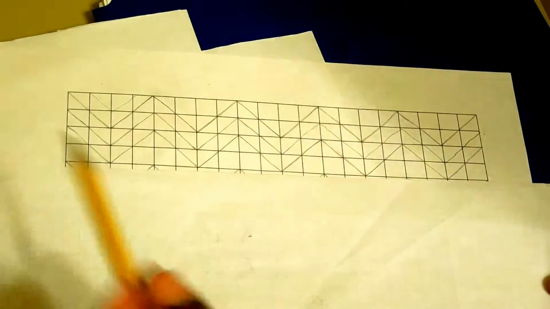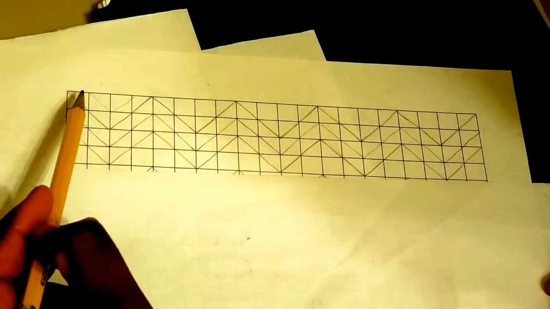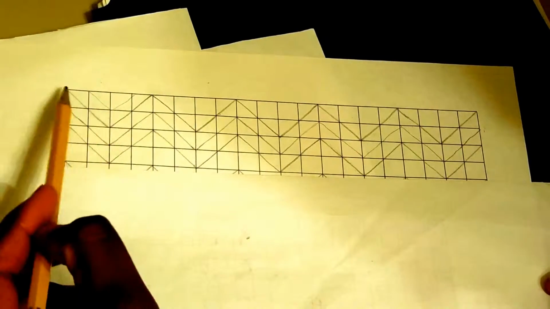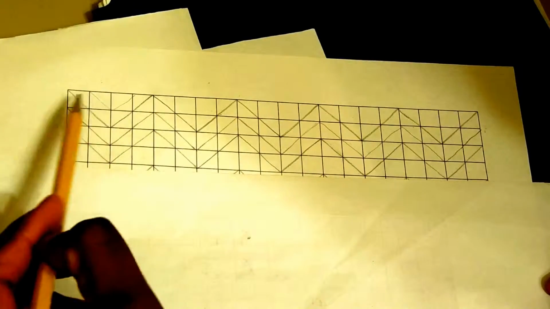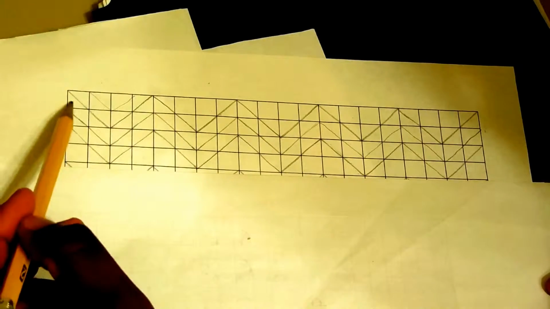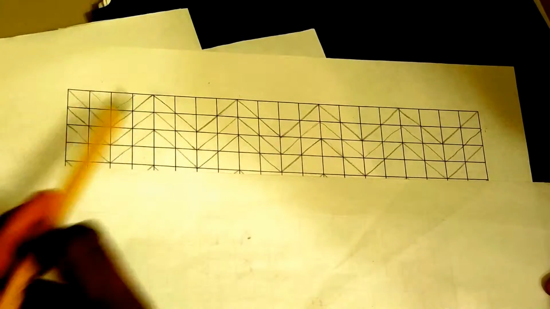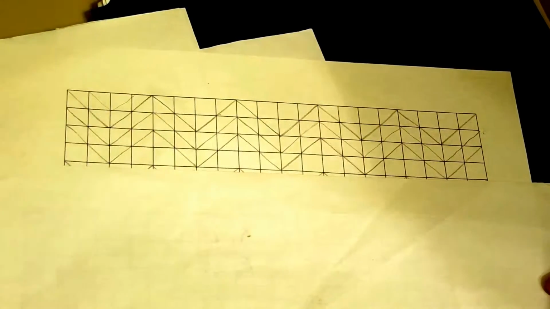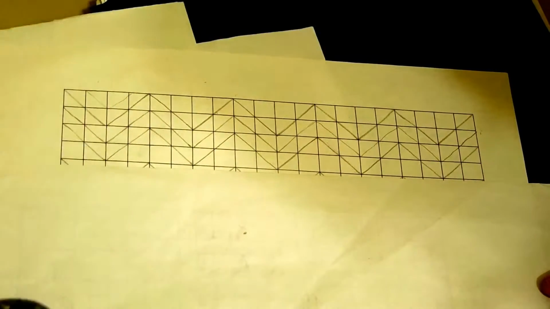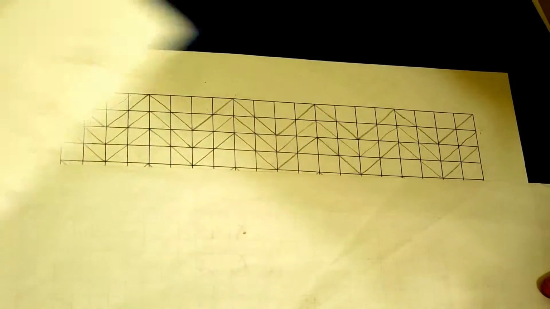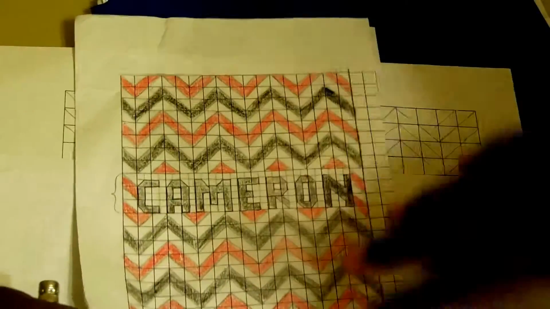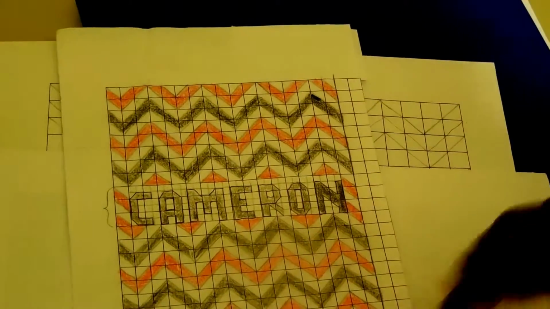And so once you've decided on your colors, it'll be easy because you'll just color in between the lines that you drew. You won't color within the lines of the squares. You'll color in between the lines that you drew, which gives you your half square triangle units. So you can see that really clearly on the Chevron quilt.